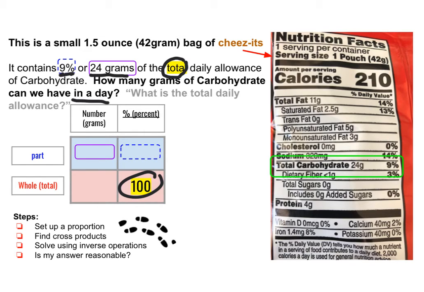The first step is to complete our ratio box. What percent were we given? The part or the whole? Well, we were always given the whole, so the part we were given is 9, which is 24 grams, so that's also going to be the part. We do not know the whole, so now we need to set up a proportion.